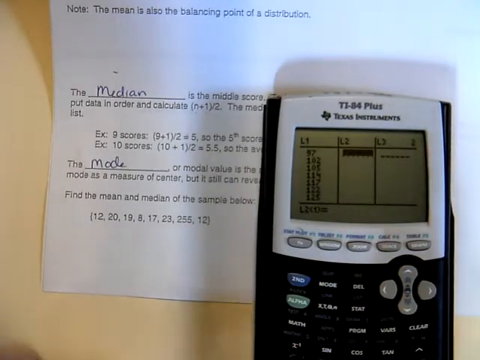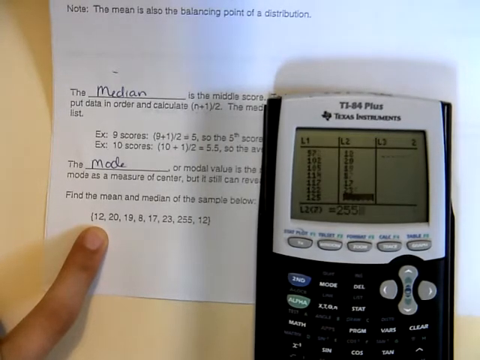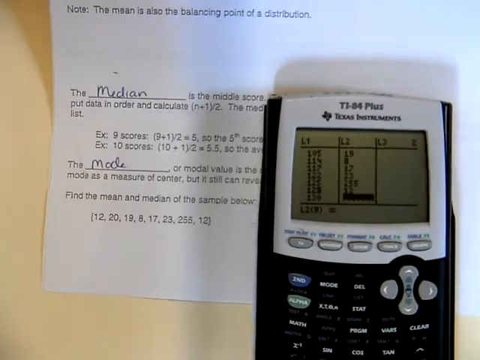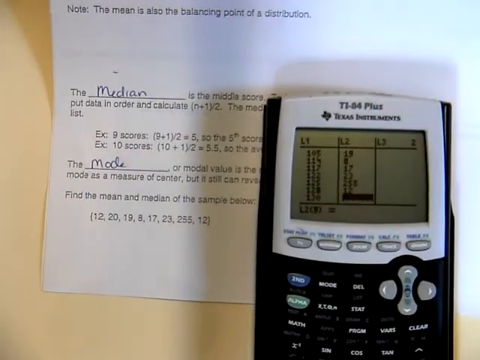So I'm going to go over to list 2. I'm going to put 12, 20, 19, 8, 17, 23, 255, and 12. So once you go to Stat, go to Edit. I'm putting these in list 2 because I don't want to delete this list.